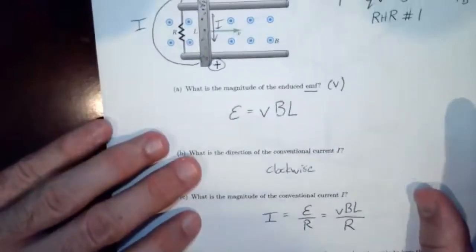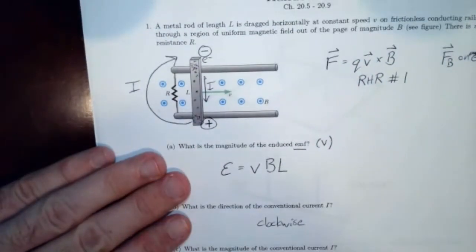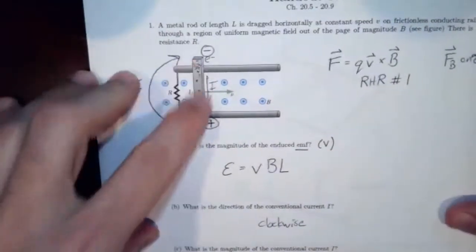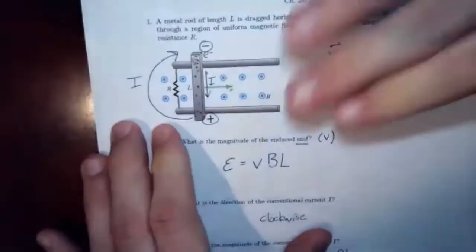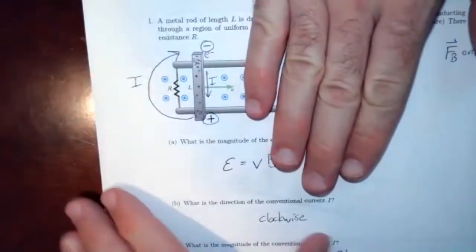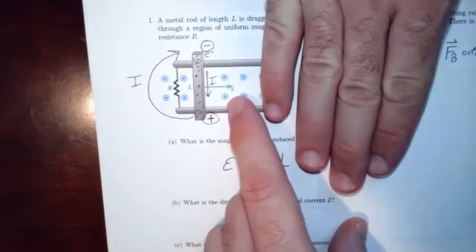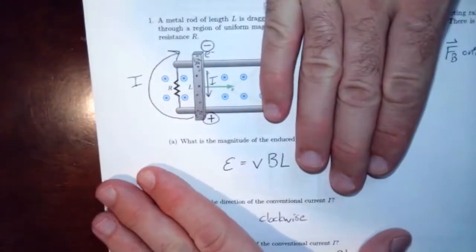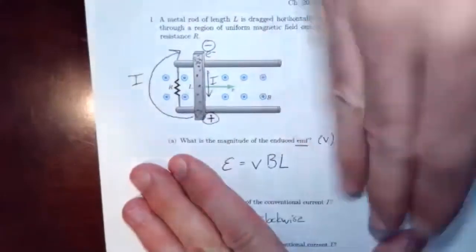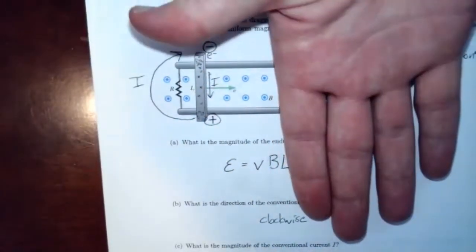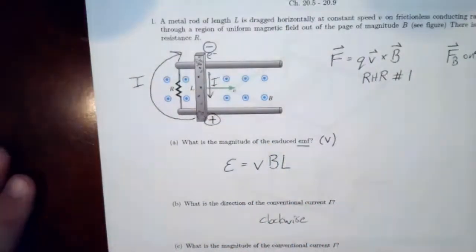What's the direction? So we're going to use right-hand rule. The direction of I comes first. So I need to point my fingers in the direction of I. I'm focused on the bar only. So my fingers need to go towards the bottom of the page. Okay. And then I need to rotate my hand so that the magnetic field lines point out of my palm. The magnetic field lines are coming out of the page, so I need to rotate my hand so my palm is pointing out of the page. And my thumb is to the left.